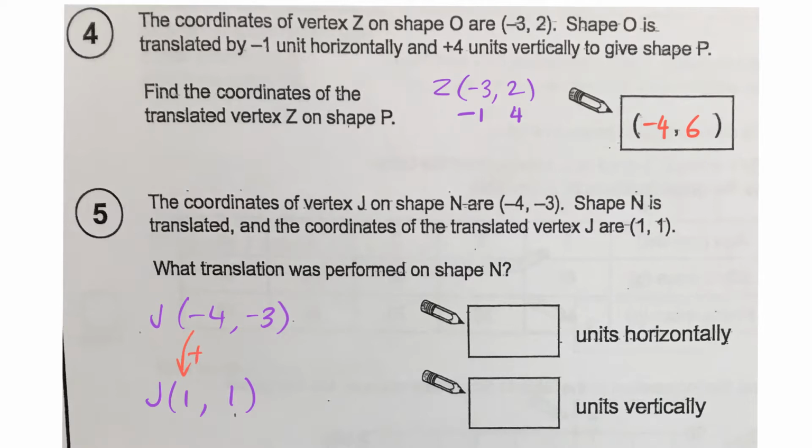So the horizontal, because the x represents the horizontal movement along the corridor, the horizontal translation is +5 units horizontally.